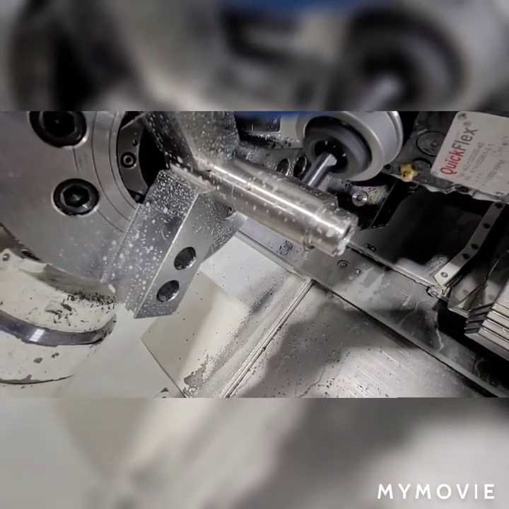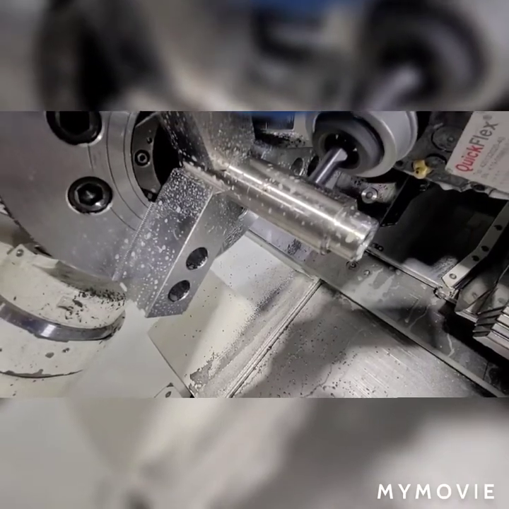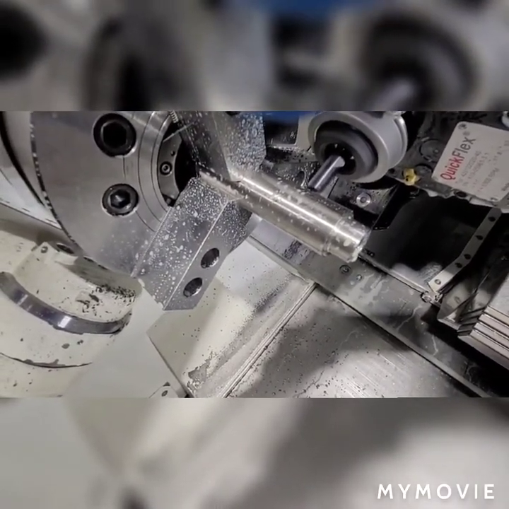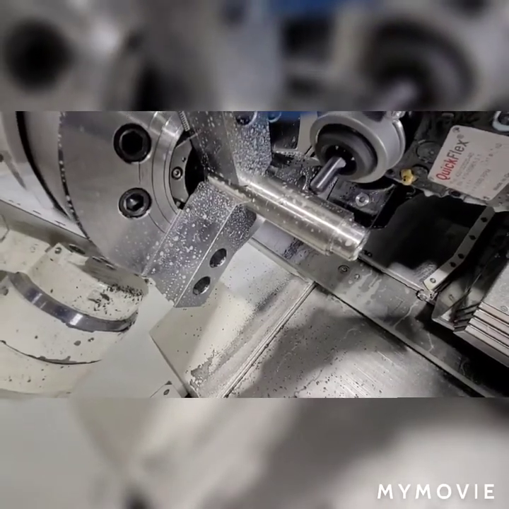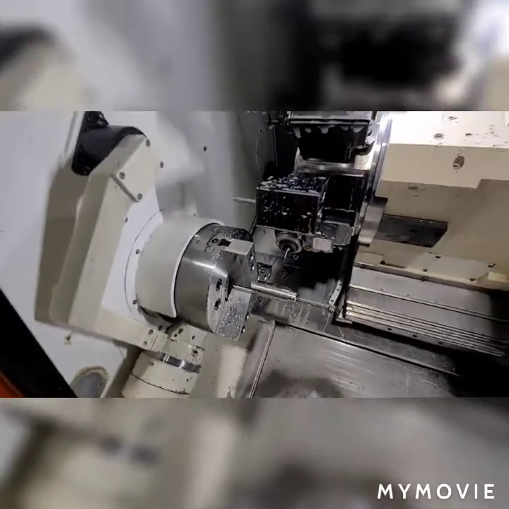Okay, so she went that minus 100. She goes back on the Z, and she goes up again. And she's done.